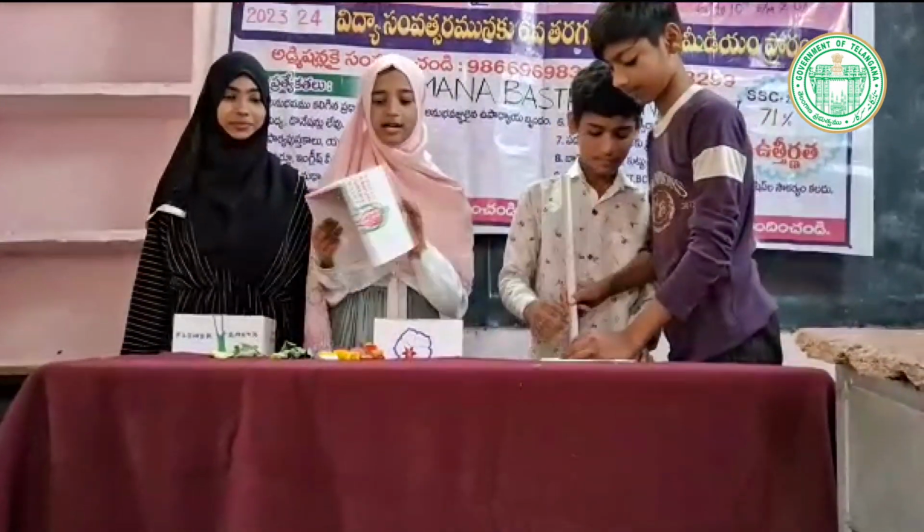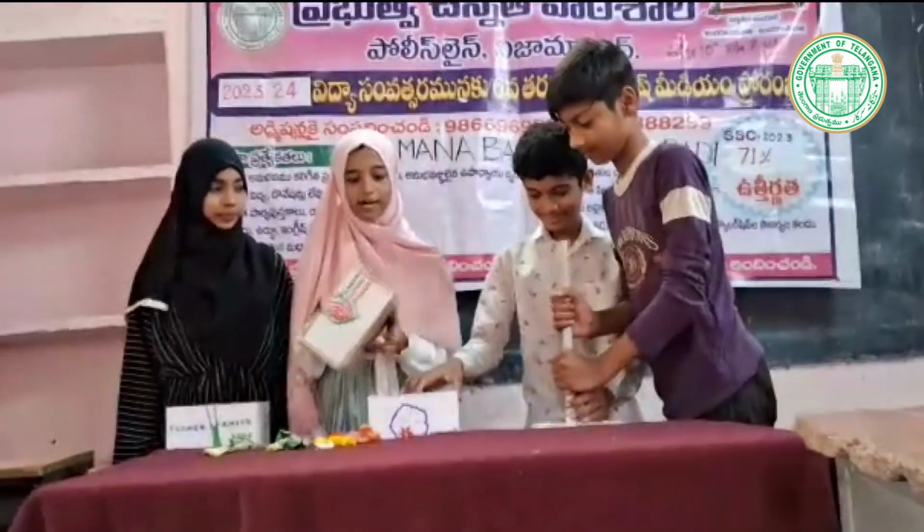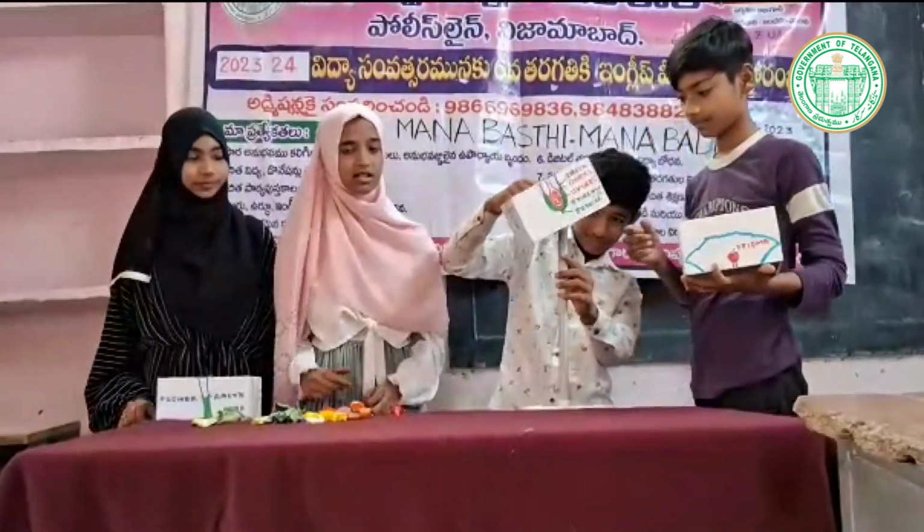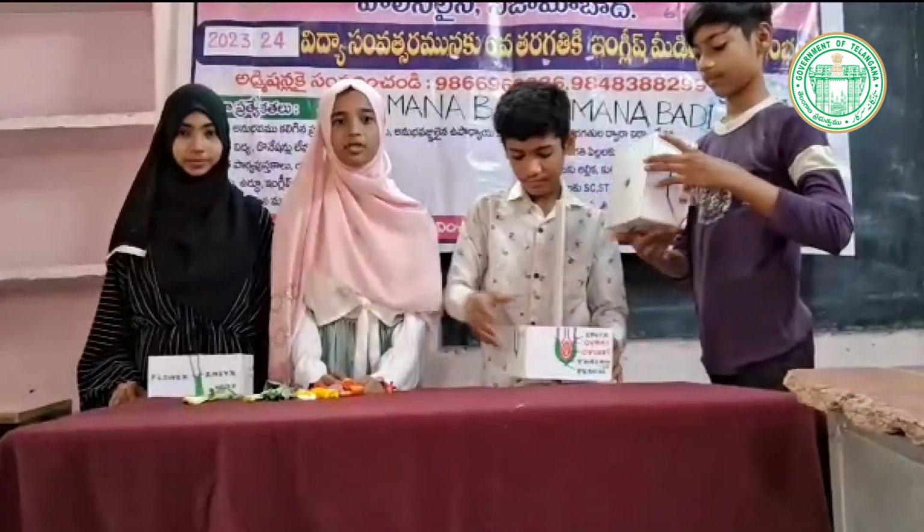Then we prepared 3 cubes with waste card. Then we drew a Datura flower and its parts on them. This is an interesting and attractive way for children to learn in a simple method.